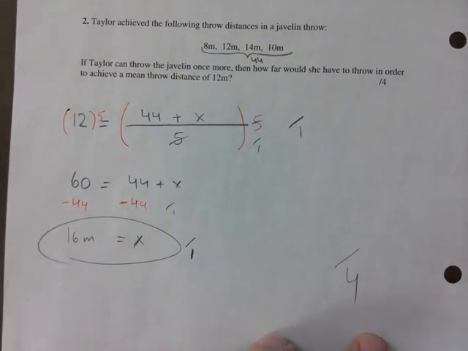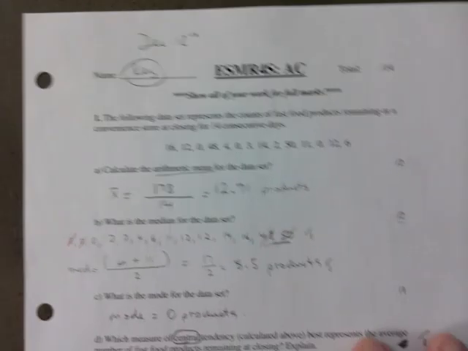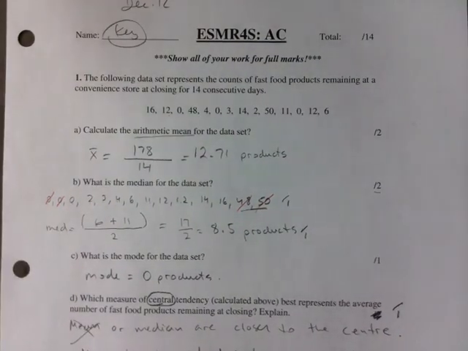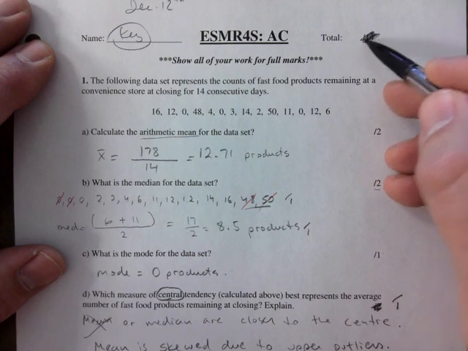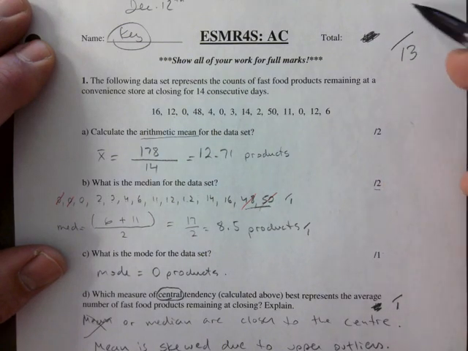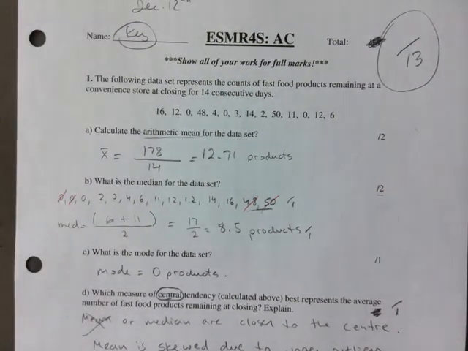4 and 9, that would be what? 13? 13 total. So change the 14, just make that out of 13. And I'll come and collect those.